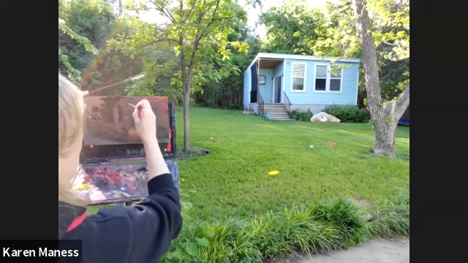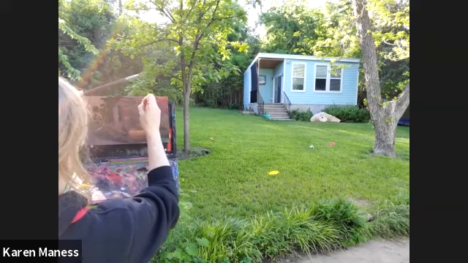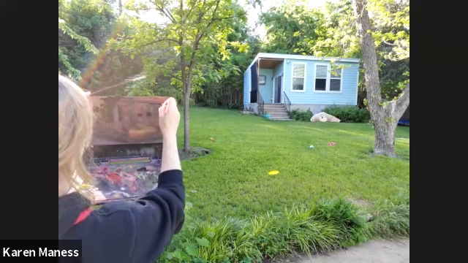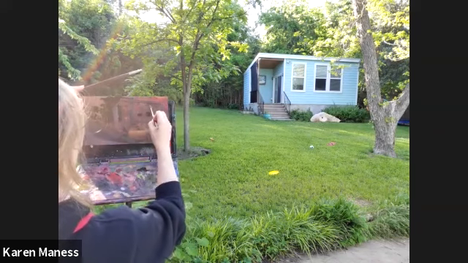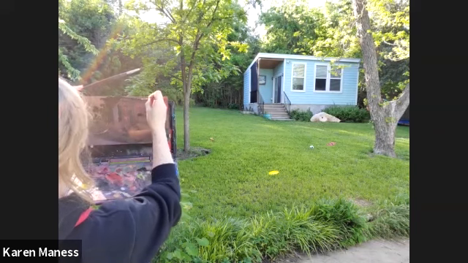I know better than to paint right now. The best time to plein air paint, you guys, is in the morning when the light is stable. You're not chasing what's happening with your shadows. But I was so inspired, I thought I would go for it right now.